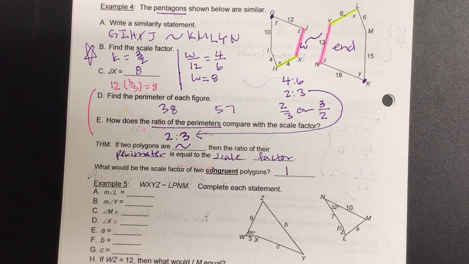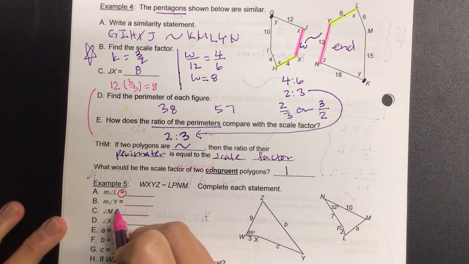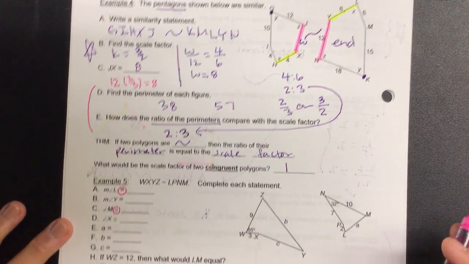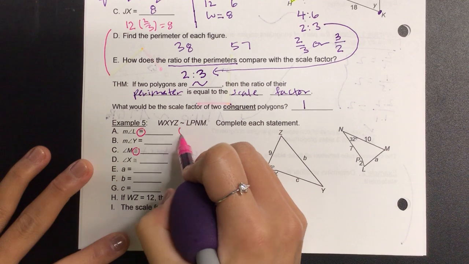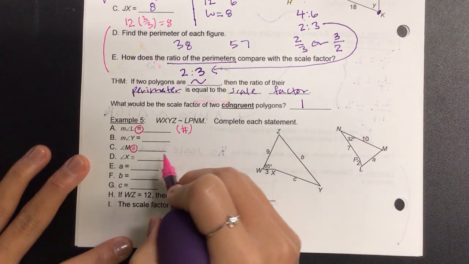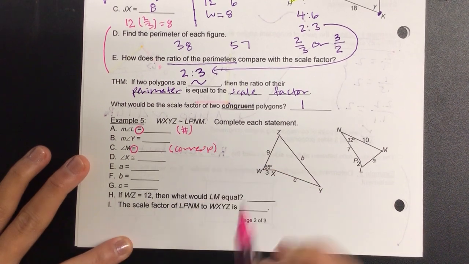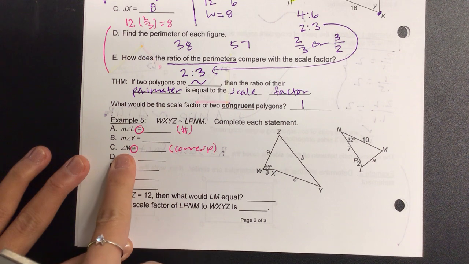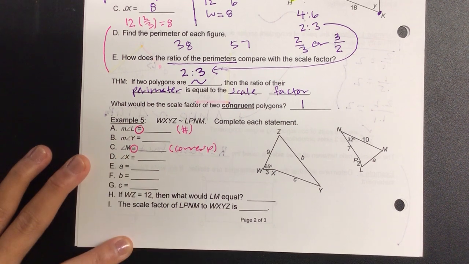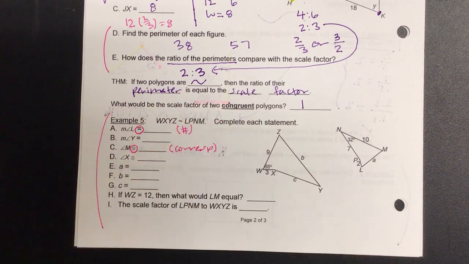All right, on example number 5, I'm going to have y'all partner up, but I'm going to clarify something. I want you to circle this equal sign, and then circle the congruent sign. When you see equal, that means your answer must be a number. When you see congruent to, you're looking for a corresponding part. As in, what's another angle that is congruent to M? Angle A, angle B, and so on. All right, partner up. I'm going to give you about a minute. Go.